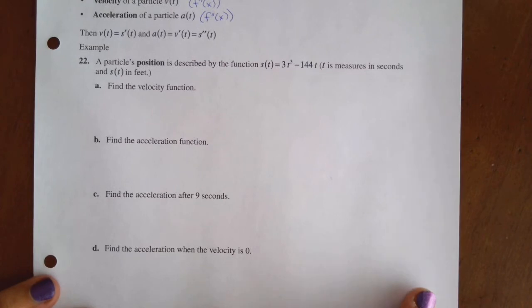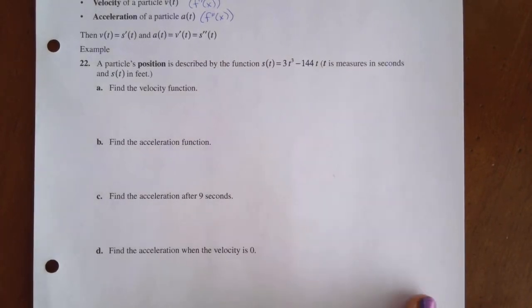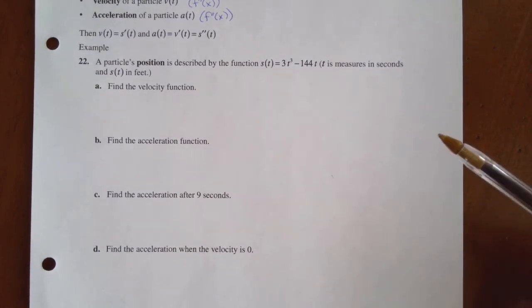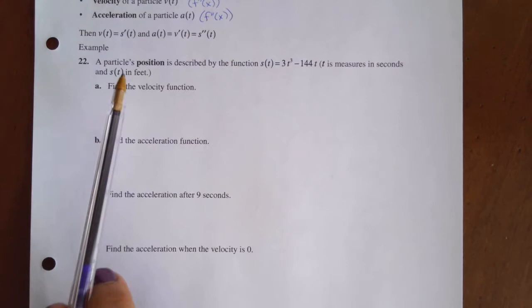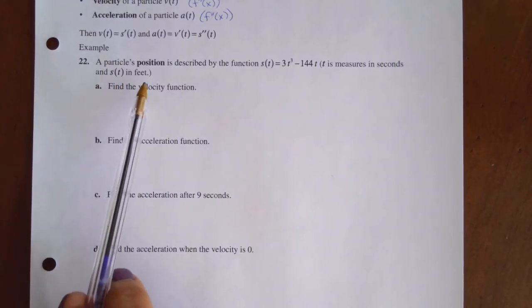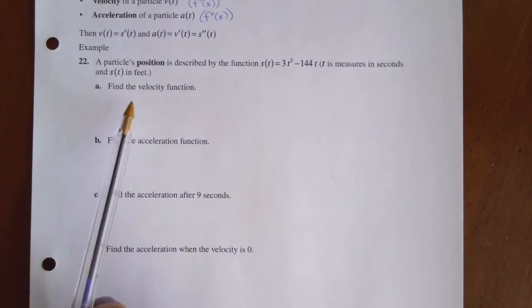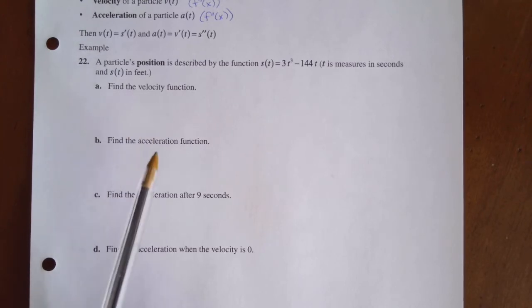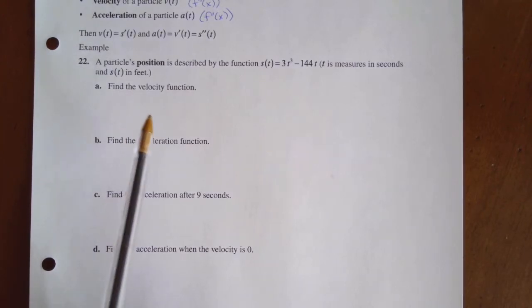It says a particle's position is described by the function s of t equals 3t cubed minus 144t. t is measured in seconds, and s of t, the position, is measured in feet. Find the velocity function, find the acceleration function. So that's just two basic things to make sure that we understand.